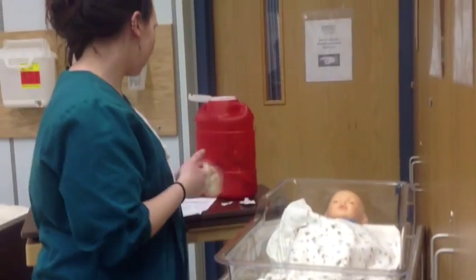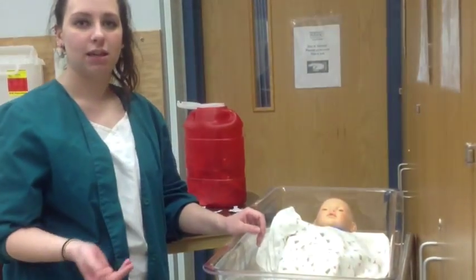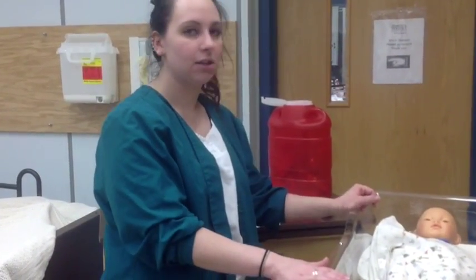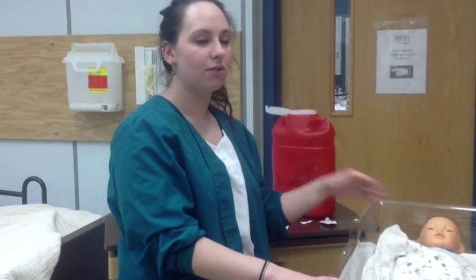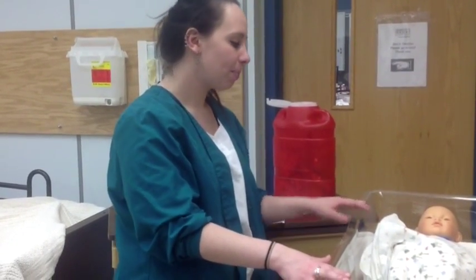You also want to explain to the parents after the shot what they can expect to see. There's going to be pain at the site, redness a little bit. You want to explain to them any adverse reactions before they can tell you. This is a vaccine. It has a 3 series, so you want to tell them to make their follow-up appointment in the right adequate time, which is about 4 weeks for the next shot.